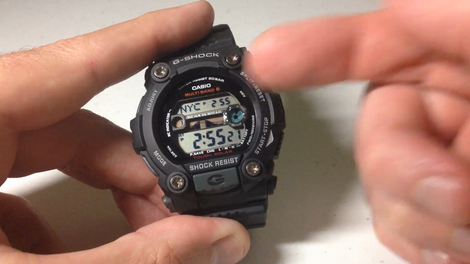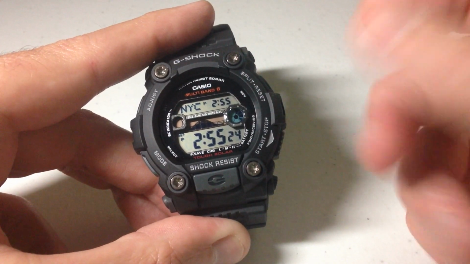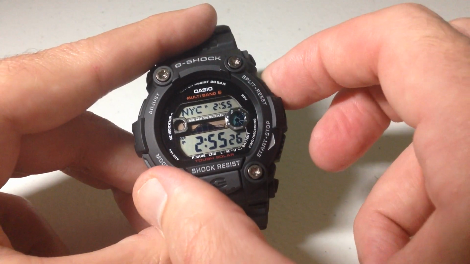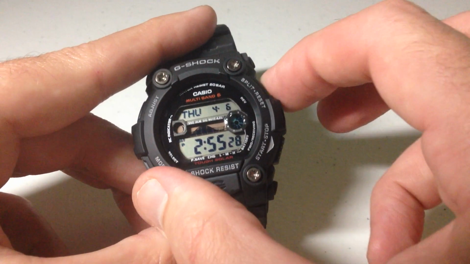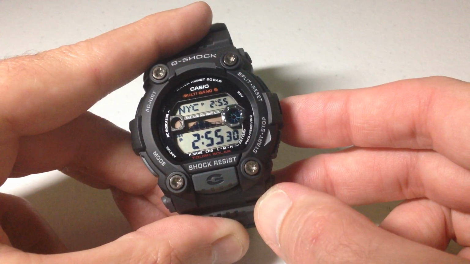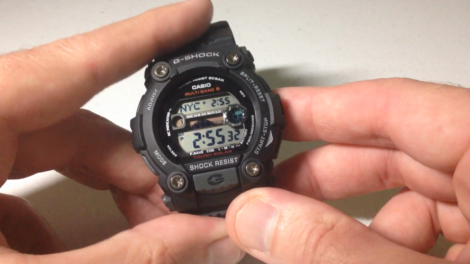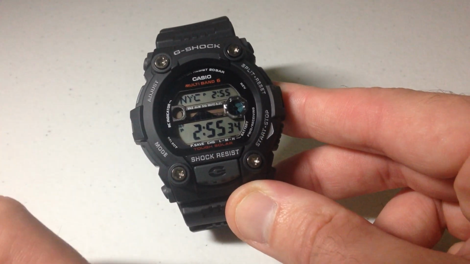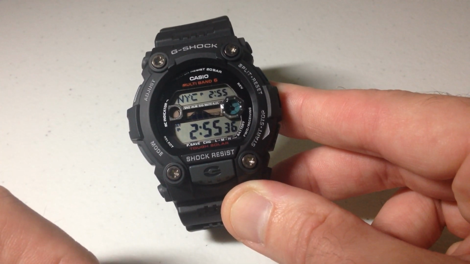It will stay on this until you change it back. It's basically just a time mode display option. So if I want to switch back to my date, got that. If I want to leave it on world time mode, I can leave it just like that. Pretty simple stuff. That's the basics of using the world time mode on your Casio G-Shock GW-7900.